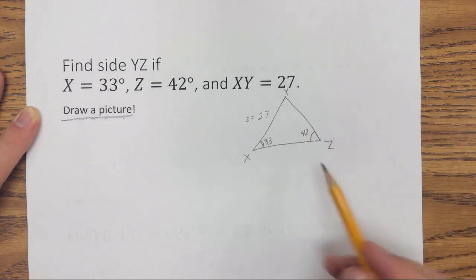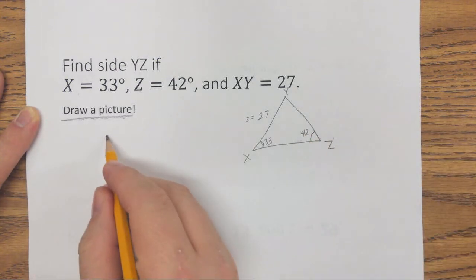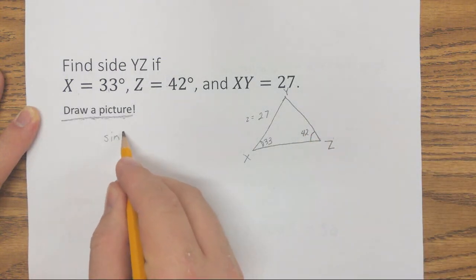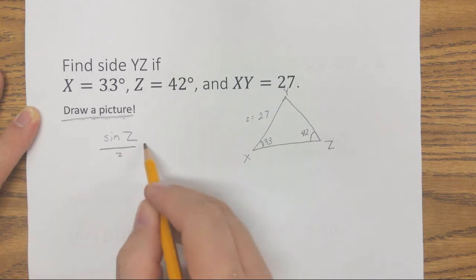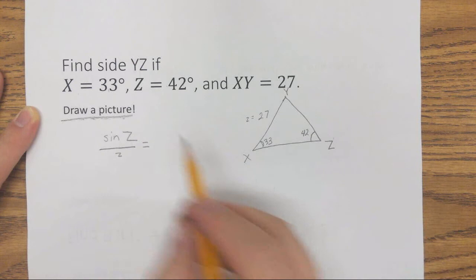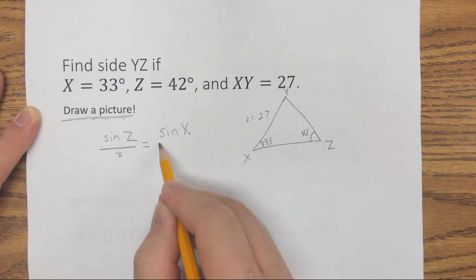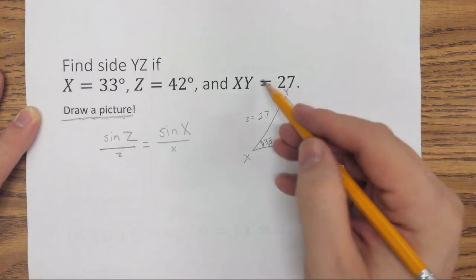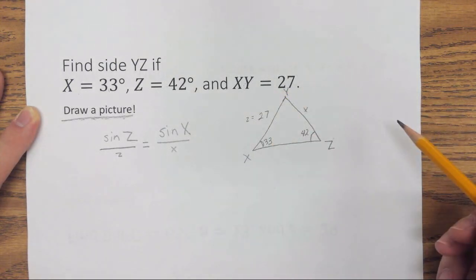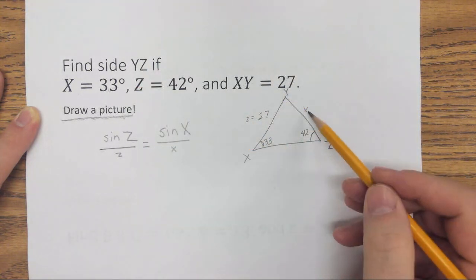Well, we can use the ratio of sine Z over side Z, and that's going to be equal to the sine of X over side X, and here's side X, which is also YZ. YZ is side X.